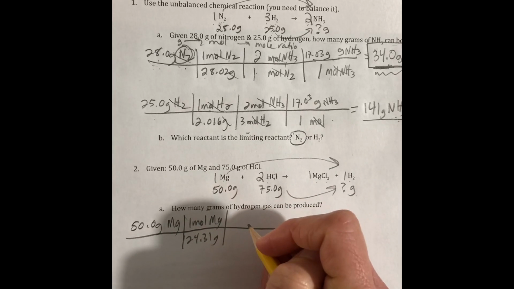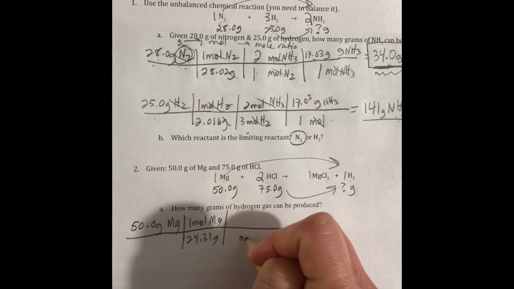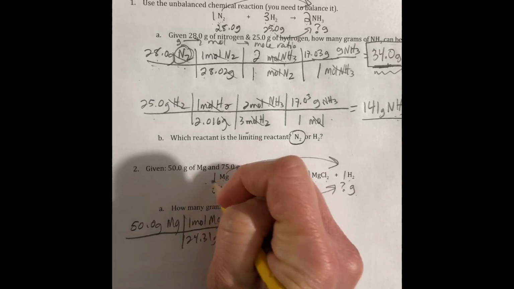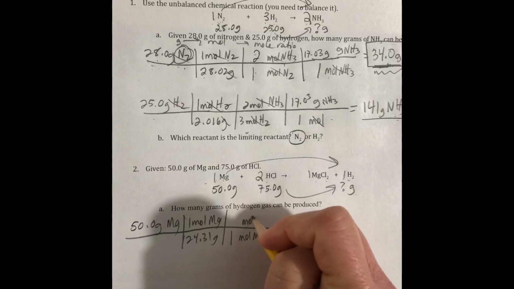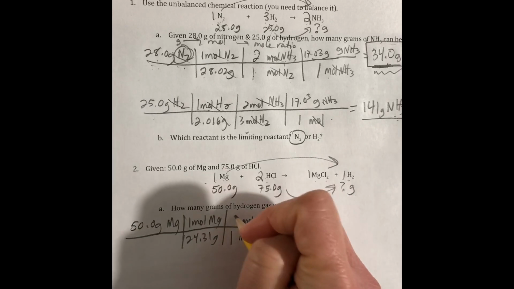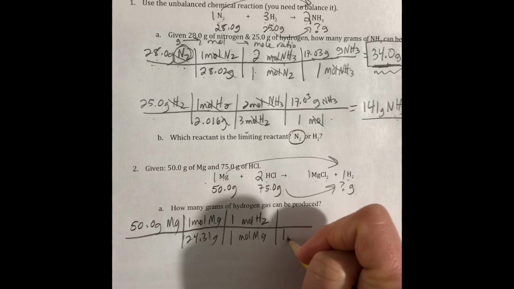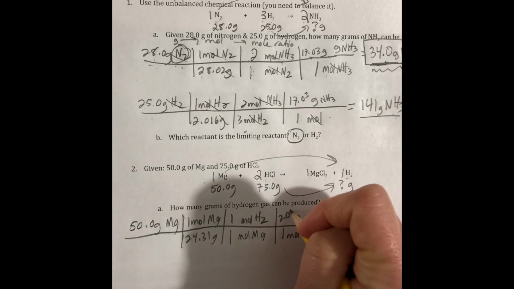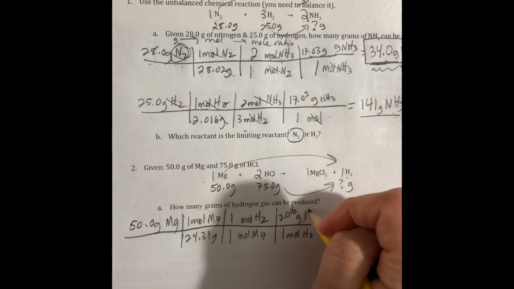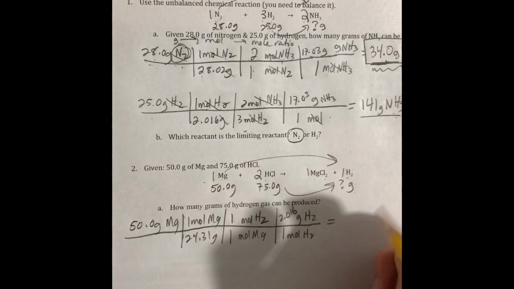Then I'll do the mole ratio. And so I'll have moles of magnesium on the bottom, and there's a 1 there. And then I'll do the one I'm trying to find, which is H2. So moles of H2, there's 1 of those. And then I'll change those moles of H2 into grams. And 1 mole of H2 is 2.016 grams. And then I'll hit enter.